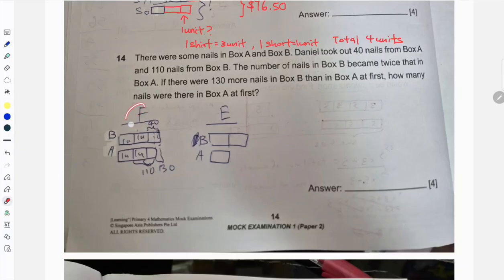Like this is before, this is after? I'm not very sure. Yeah, should be, right? Before and after. But anyways, so you drew this, okay, 40 nails from box A and 110 nails from box B. This means you draw after you drew this, right? Correct?